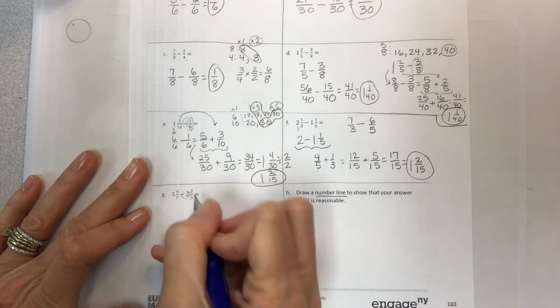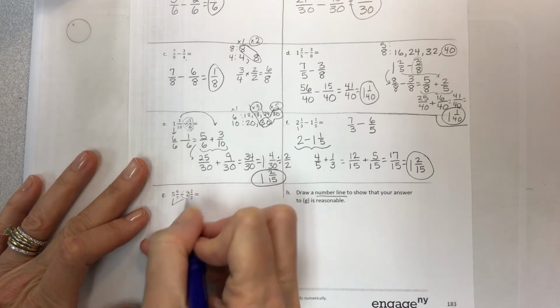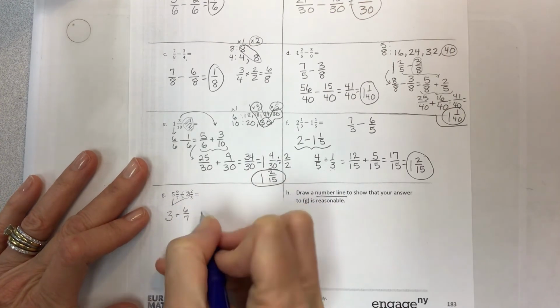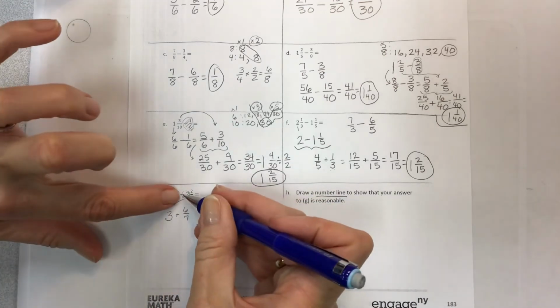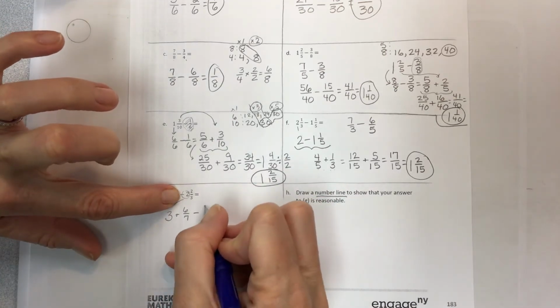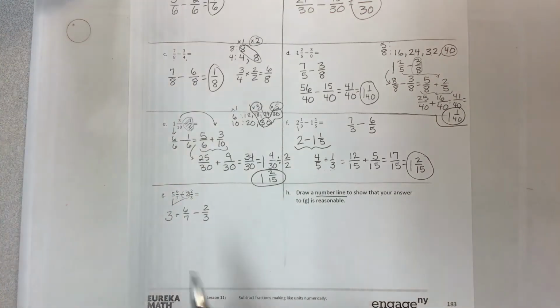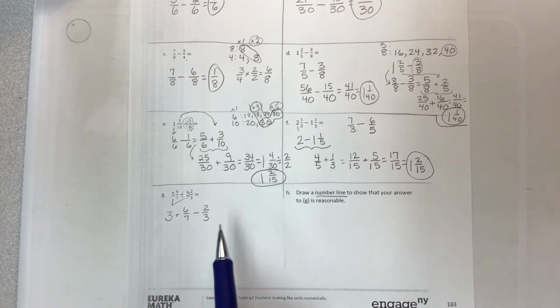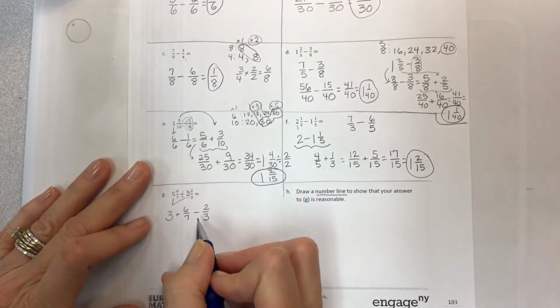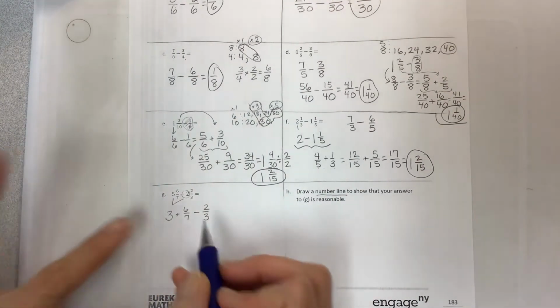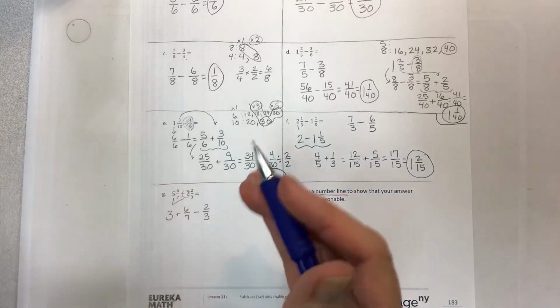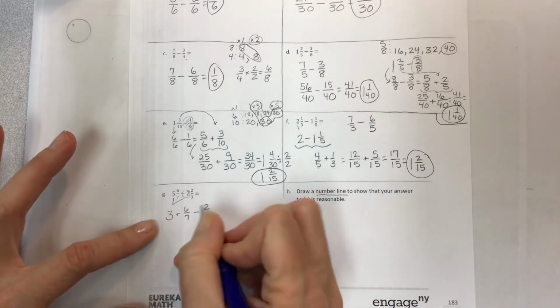If I take away the 2 right away, 5 minus 2 is 3. Now let's just take a look at the fractions separately. I still have to take away the 2/3. Okay, so I have 6/7 minus 2/3. And what I can do here is take my 3 and change it to accommodate my subtraction.